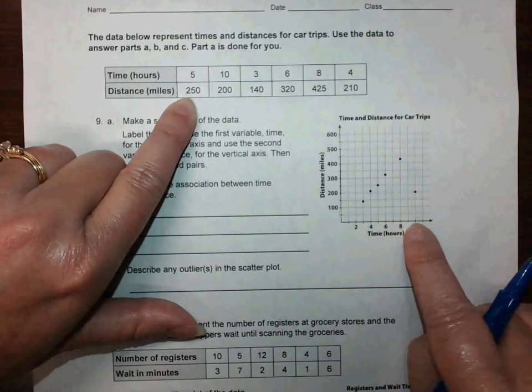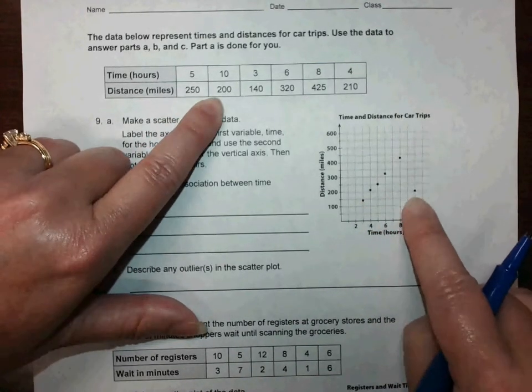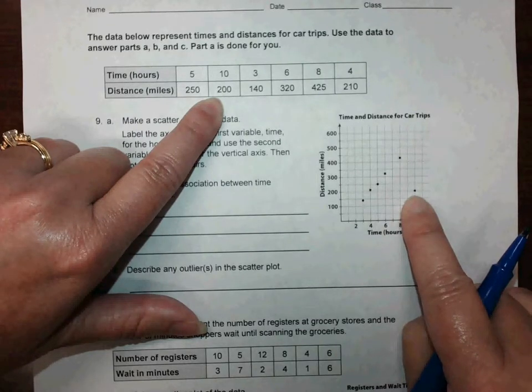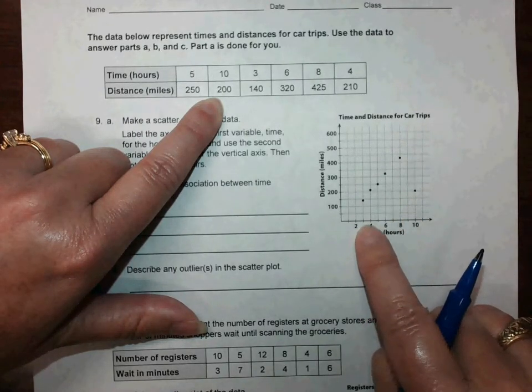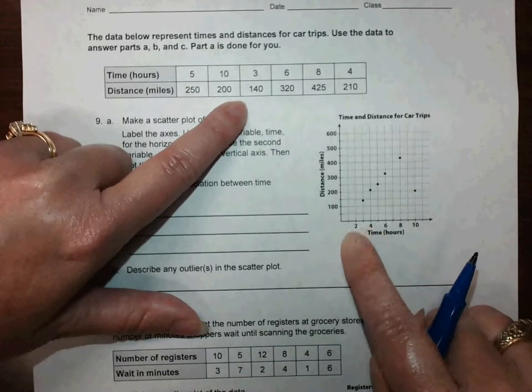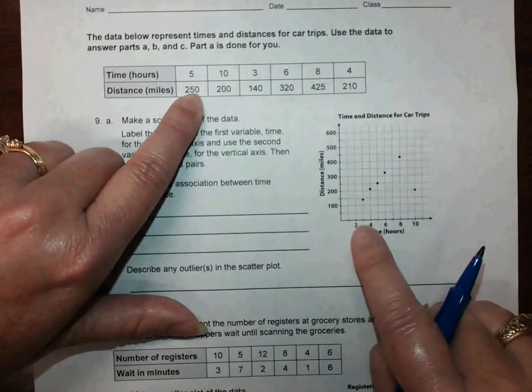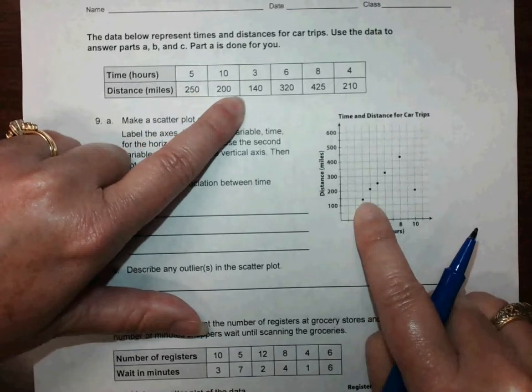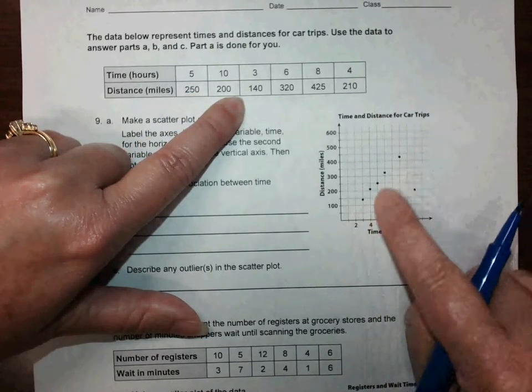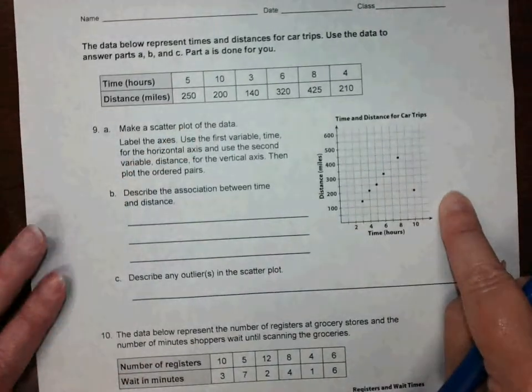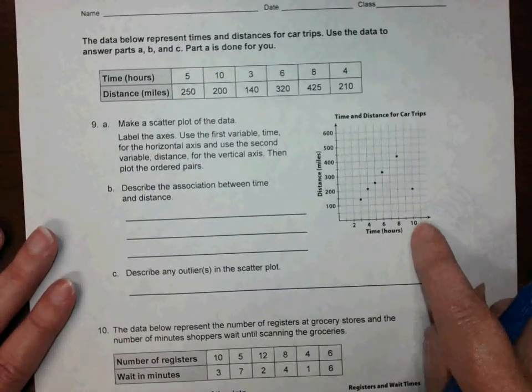They went over 10 and up to 200. 5 and 250 is right there. 3 and 140 is right here. So they've plotted all the points for you, and they've labeled the axes.